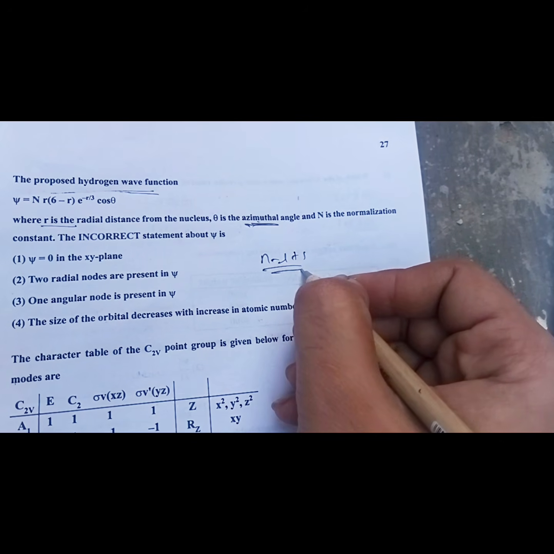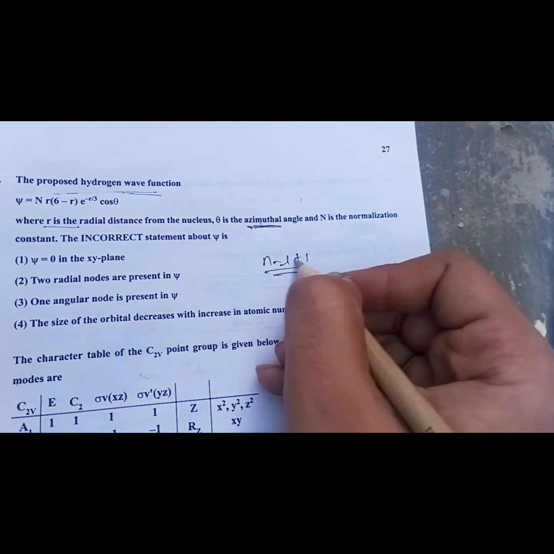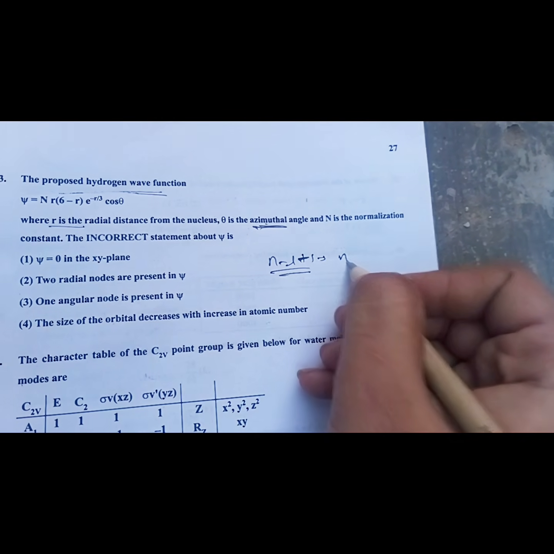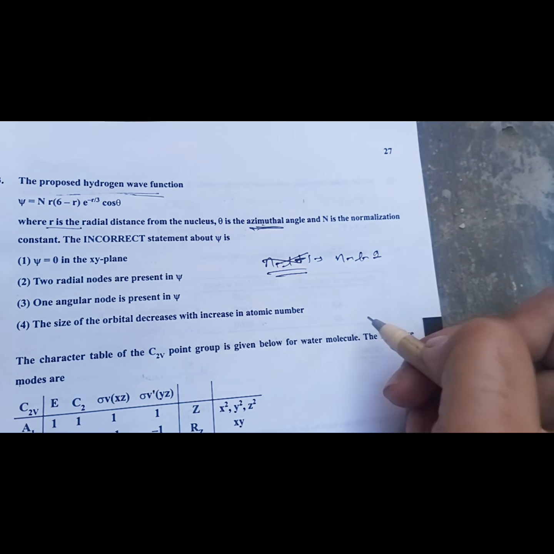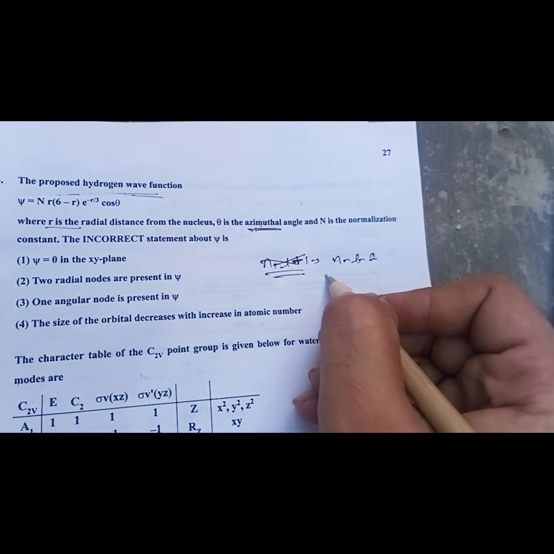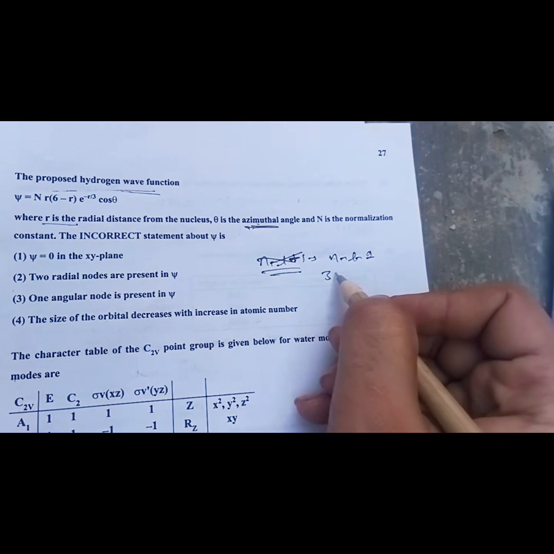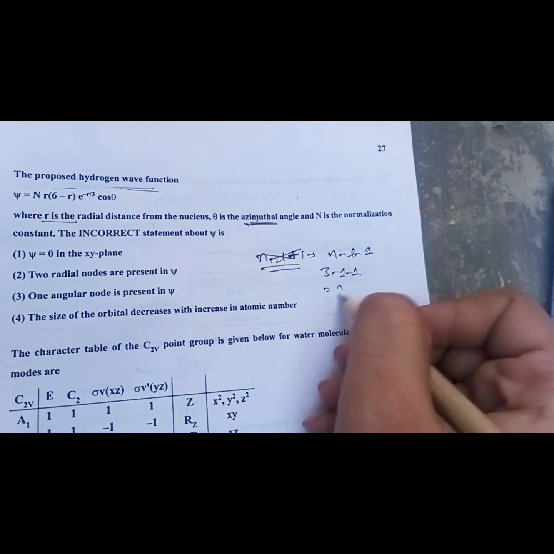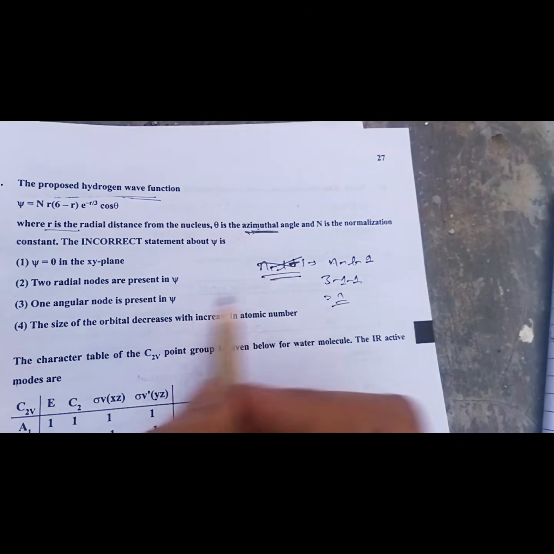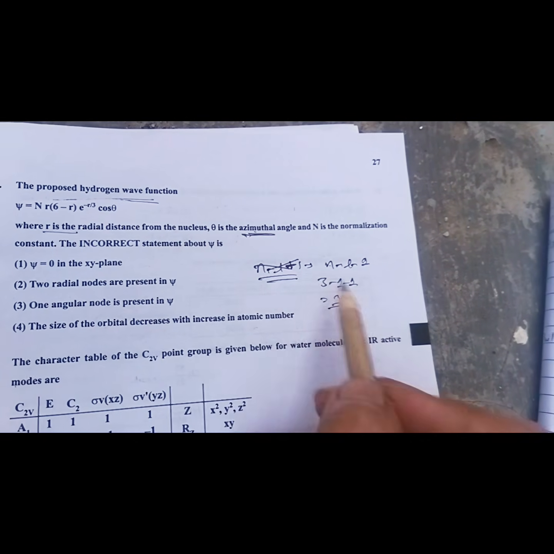This will be n minus l minus 1. This is wrong, this will be the correct one. So here n will be 3, since it is the azimuthal, right? And minus 1 will take place, since it will be 1. So here the radial node will be 1.